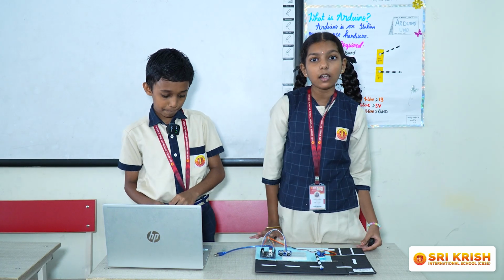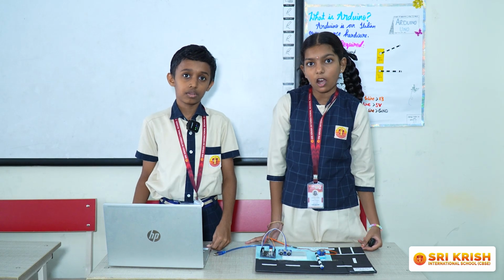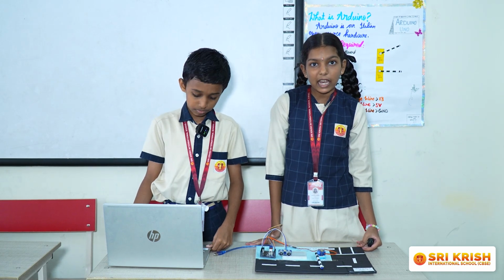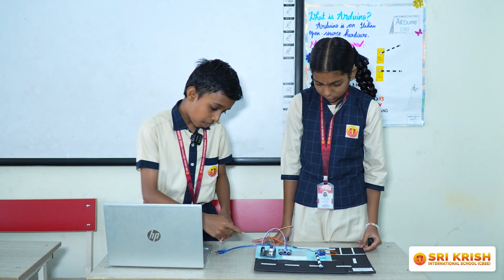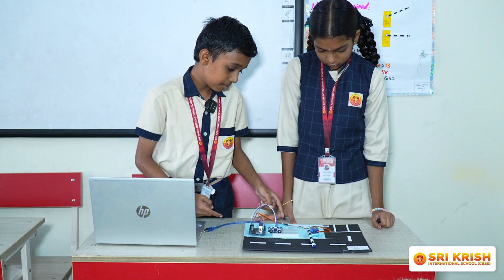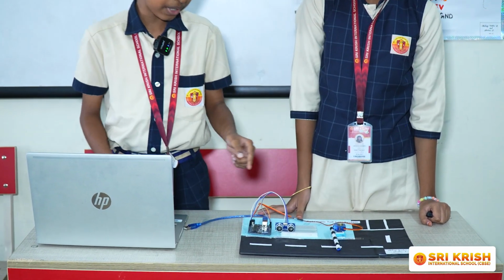So today we have made the automatic storage system using the Arduino Uno board. The materials required to make this are the Arduino Uno board, ultrasonic sensor, breadboard, servo motor and jumper wires.